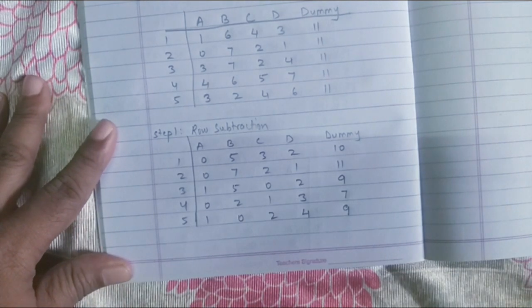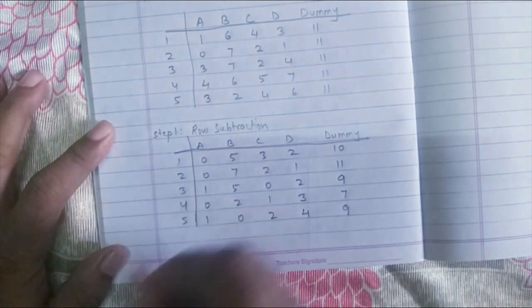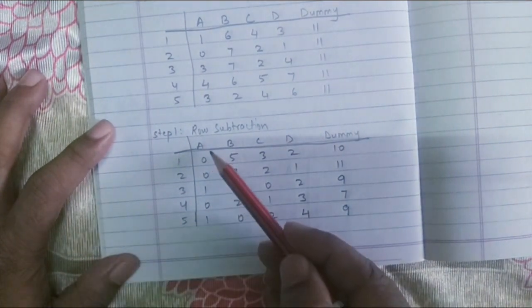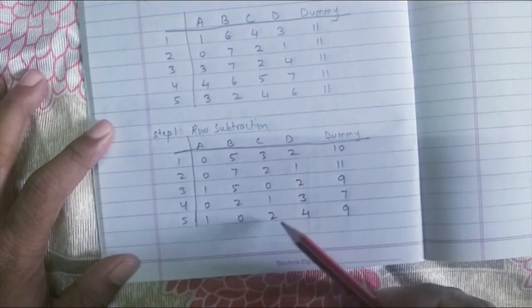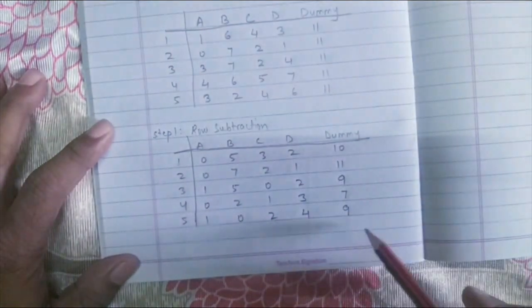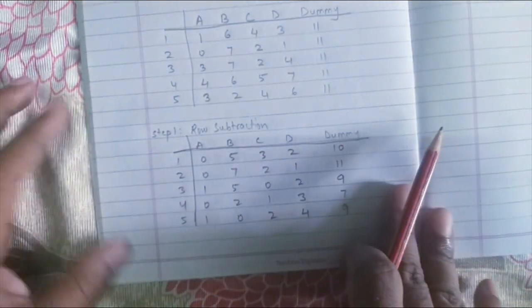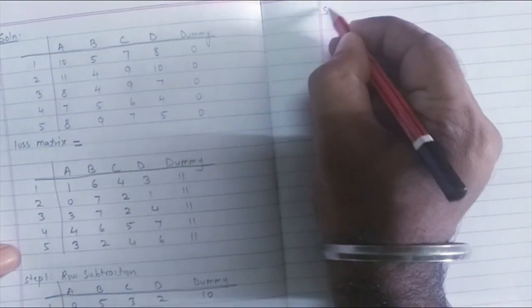cool. Let us now do the column reduction. The first column has a 0, so no change here, no change here, neither here. So only this column I have to do reduction, and this one. Okay, so I'll quickly write the row reduction or the column reduction. Step number 2.